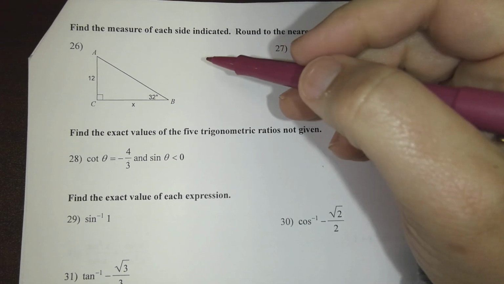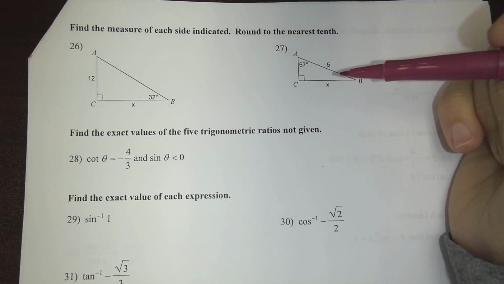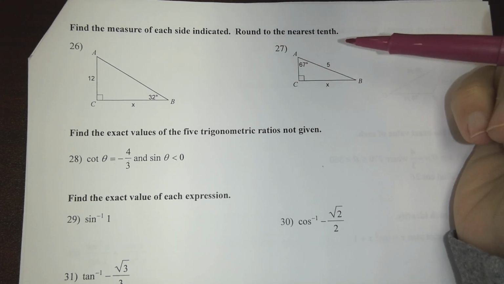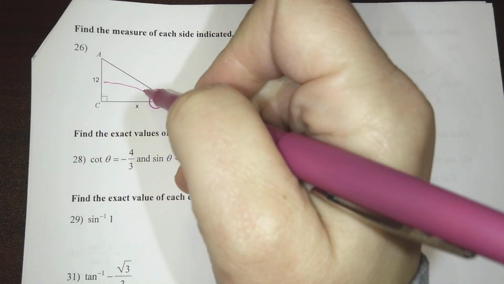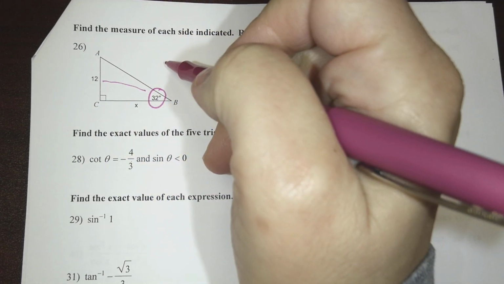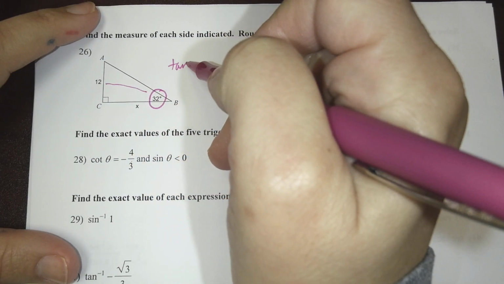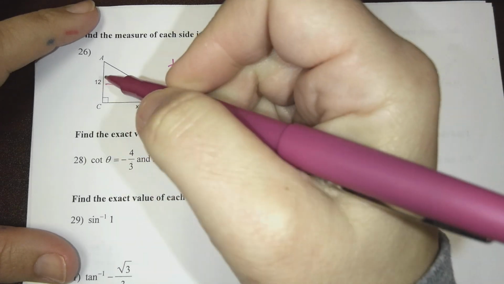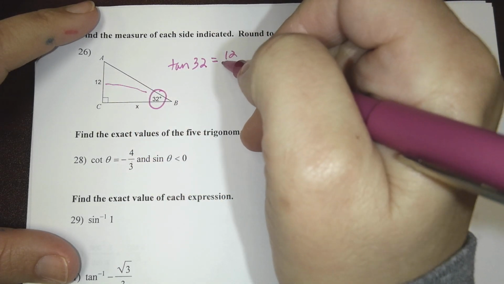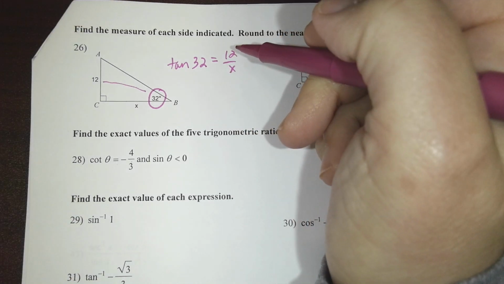Find the measure of each indicated side. So we're going to round to the nearest tenth. So again, still stand at the angle. This would be opposite. This would be adjacent. So we still have tan, but we write 32 degrees next to it. Would be opposite, which is 12 over x.